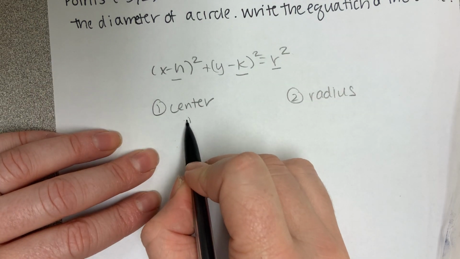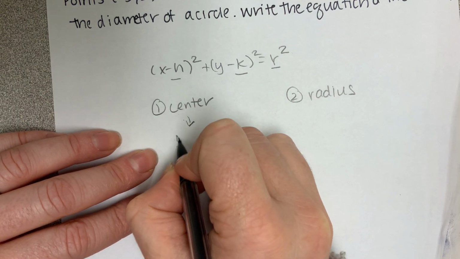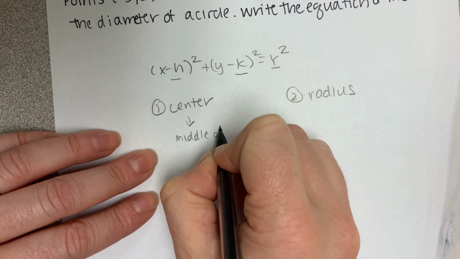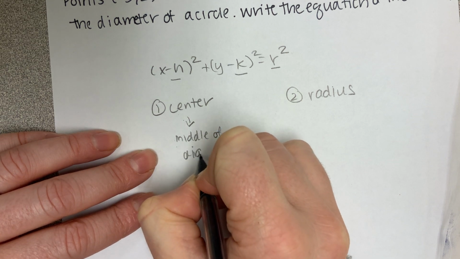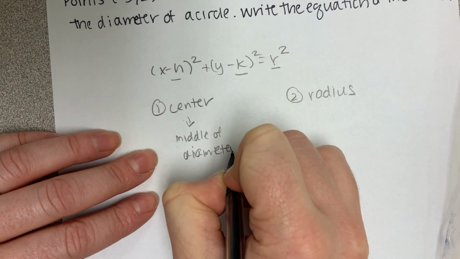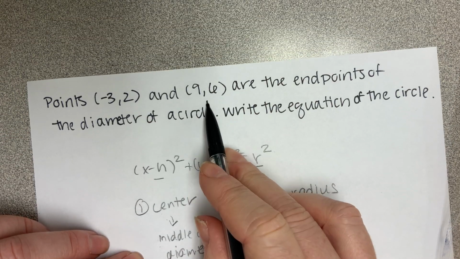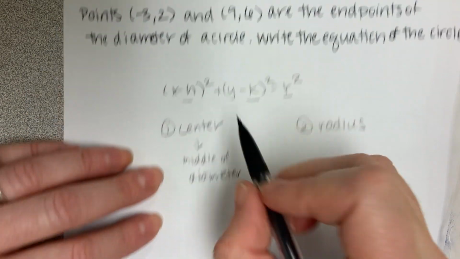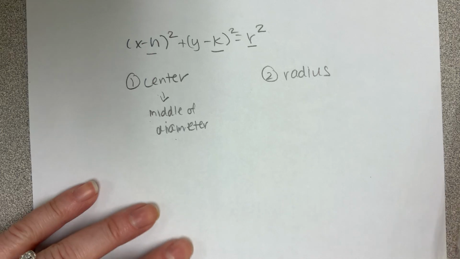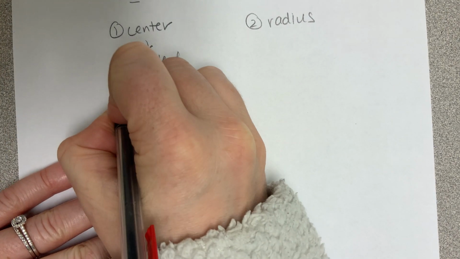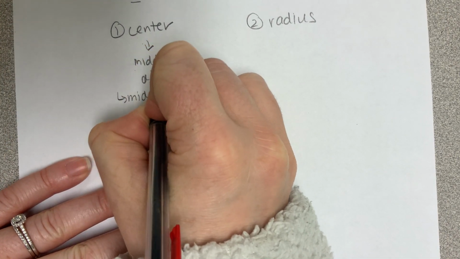If we remember, the center is the middle of the diameter. We're given the two endpoints of the diameter, so to find the center of our circle, we're really going to find the midpoint.